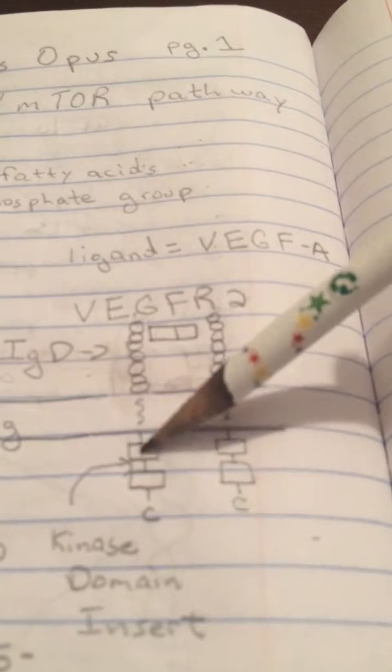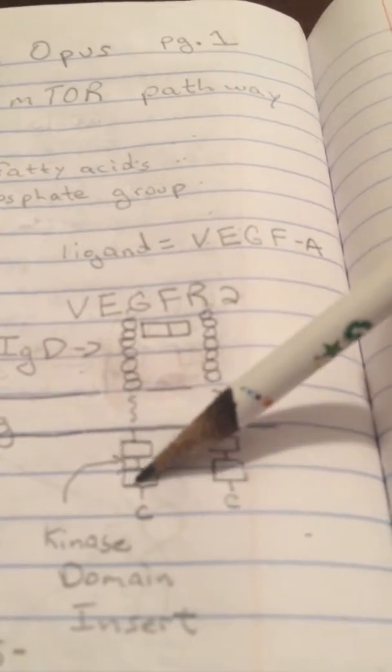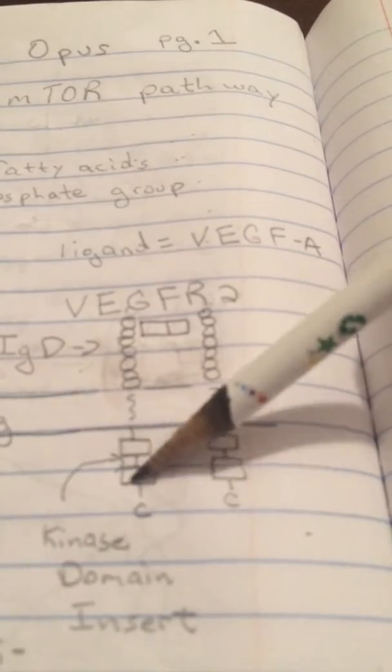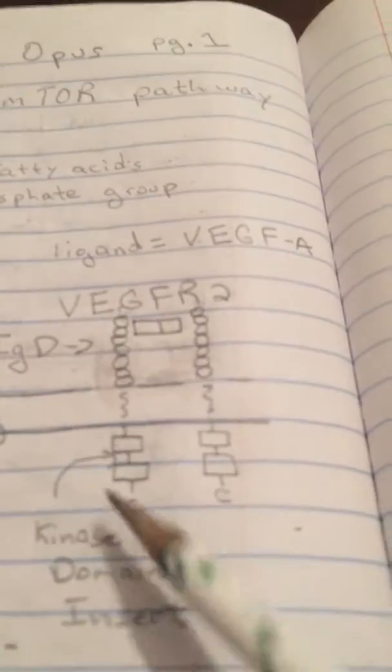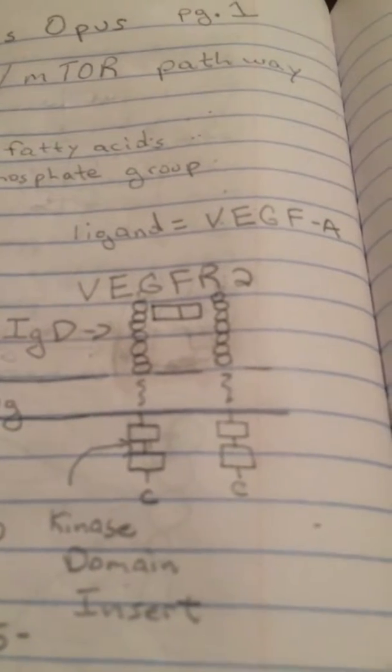And down here, vascular endothelial growth factor receptor 2 is unlike other receptor tyrosine kinases, which have one kinase domain right here. It has two, okay, and in between it has a kinase domain insert. So there's a little chain right there, but it's not completely useless, because it has tyrosine residues on it that can be phosphorylated. During the autophosphorylation process, there's tyrosine residues on here that can be phosphorylated. So this is not completely useless.